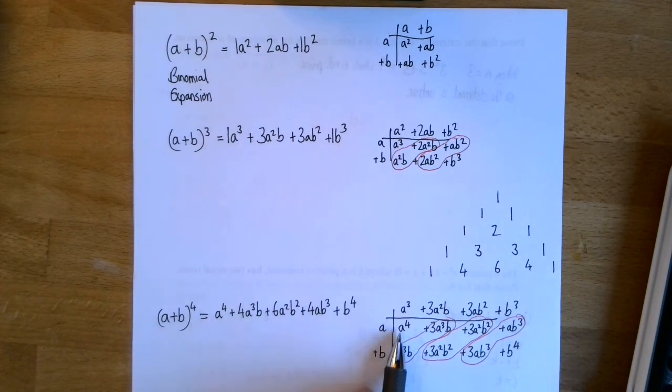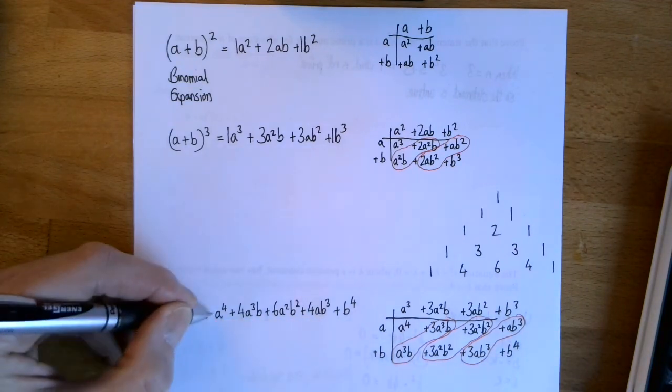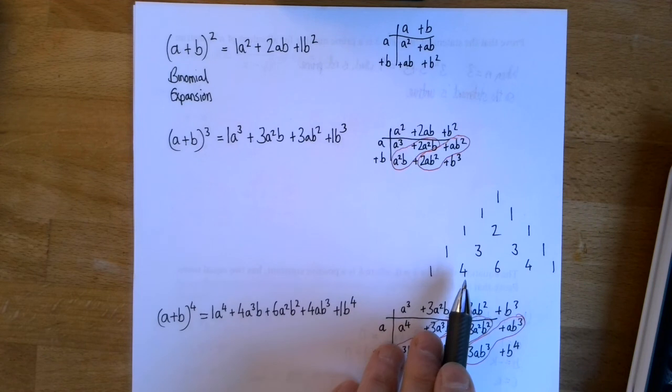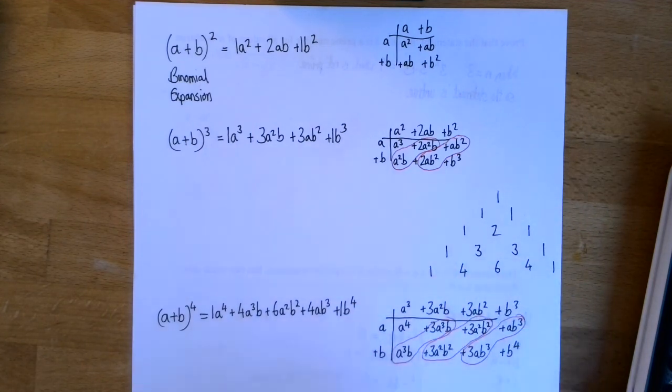And so I get my a to the power of 4. I get 4 lots of a cubed b. I get 6 lots of a squared b squared. And I get 4 lots of ab cubed. And then there's a b to the power of 4 there. And look at that. 1, 4, 6, 4, 1. It worked.